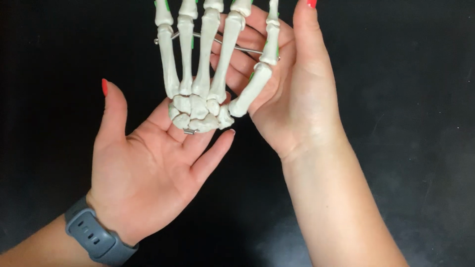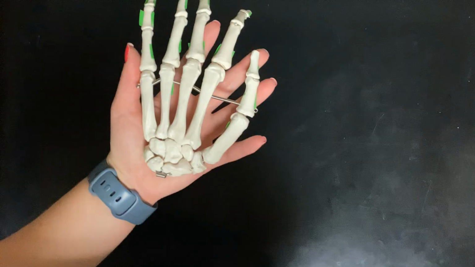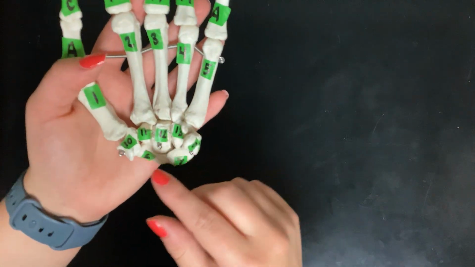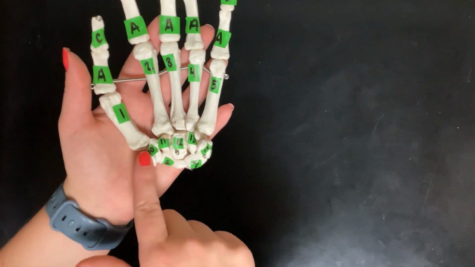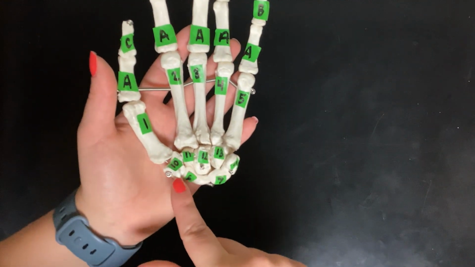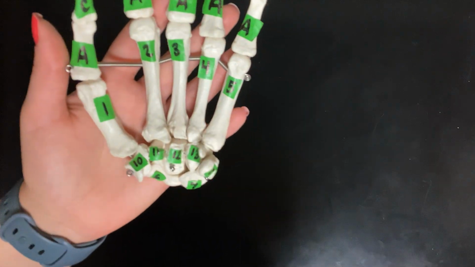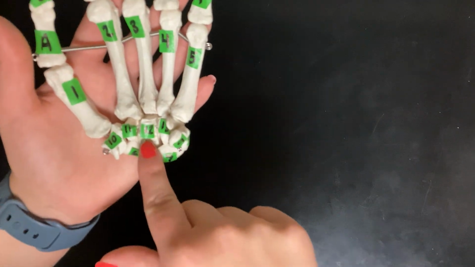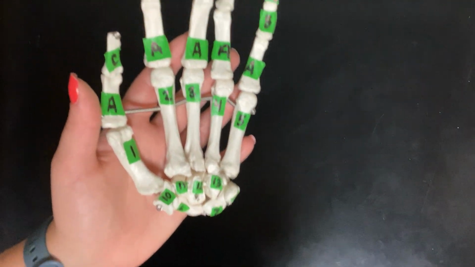Now notice that you can only see the pisiform on the palmar side of the hand. You can't see it on the dorsum of the hand. Next, you go kind of like a typewriter, jump all the way back to that distal row starting just below the first metacarpal. Number 10 here, that's your trapezium. 11, trapezoid. 12, capitate. 13, hamate.